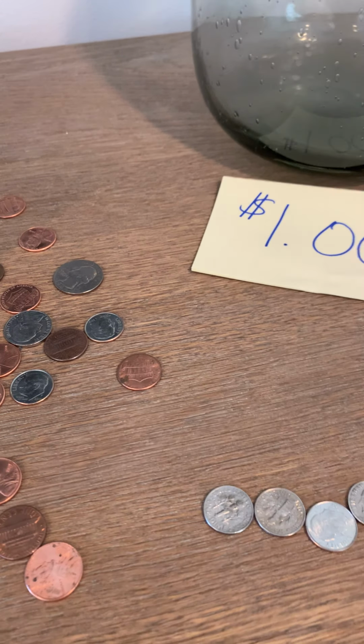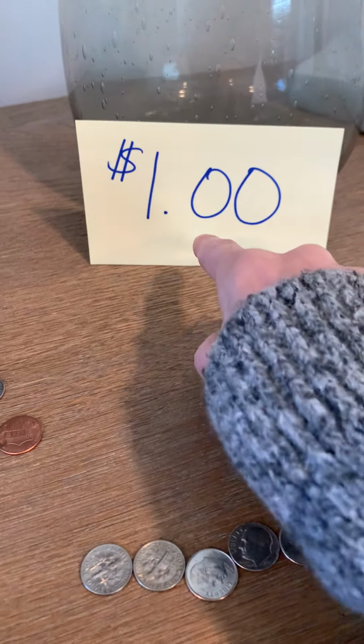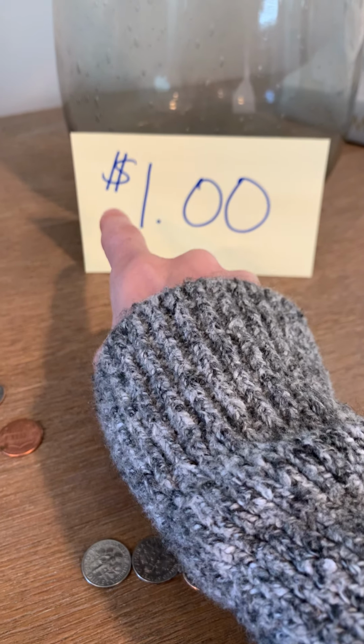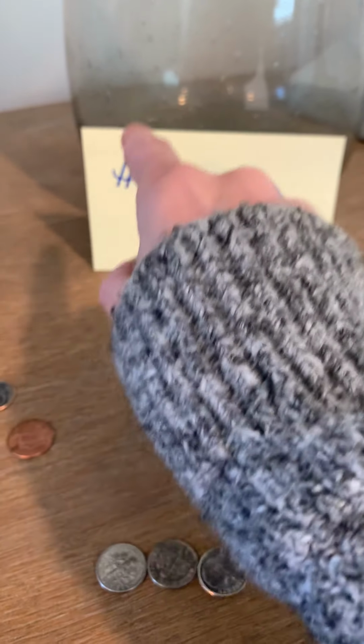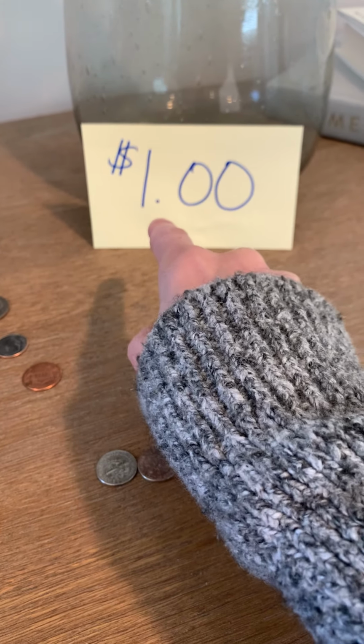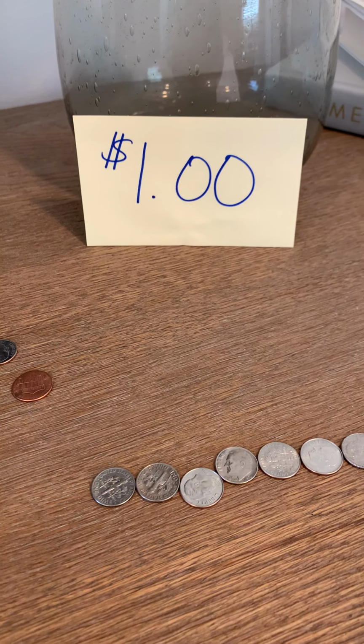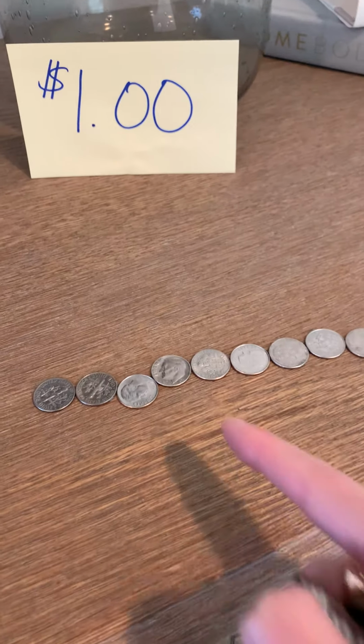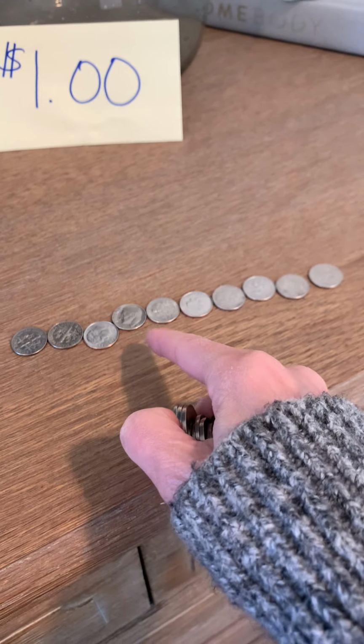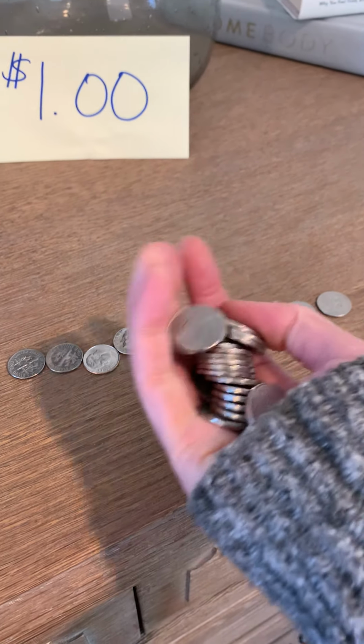Okay, so remember, we are using coins to make $1. This is the dollar symbol. It looks like the letter S with 2 lines. It's the number 1, a decimal point, and 2 zeros. So 4 quarters equal $1. 10 dimes equal $1. Now I have all these nickels.